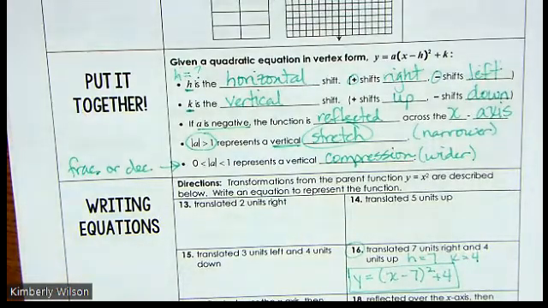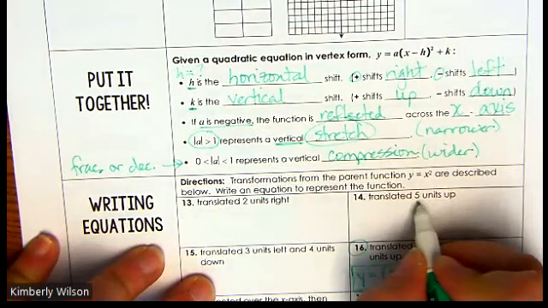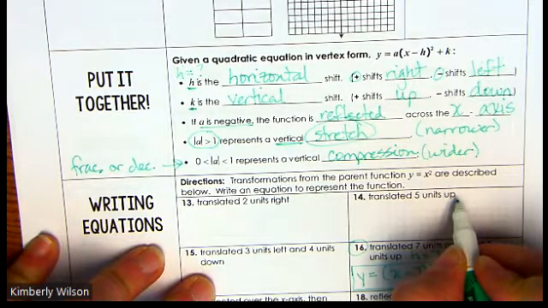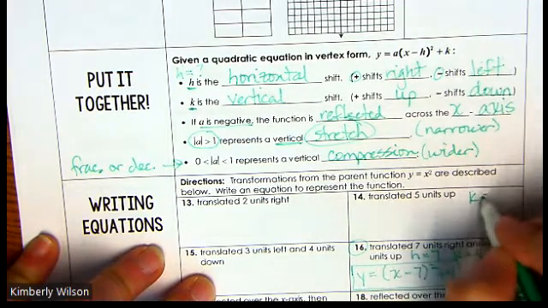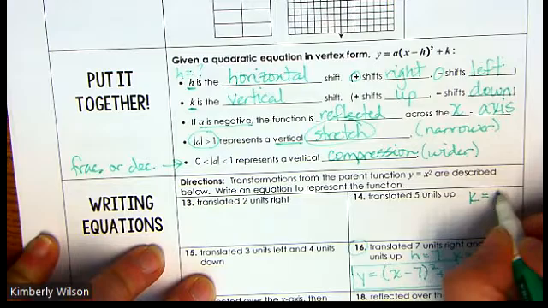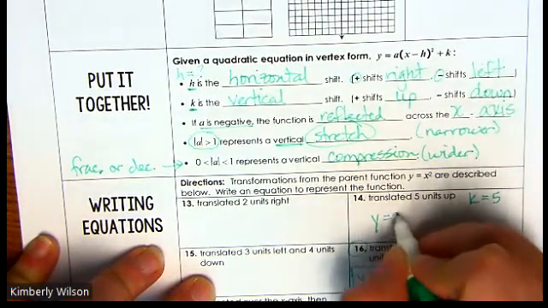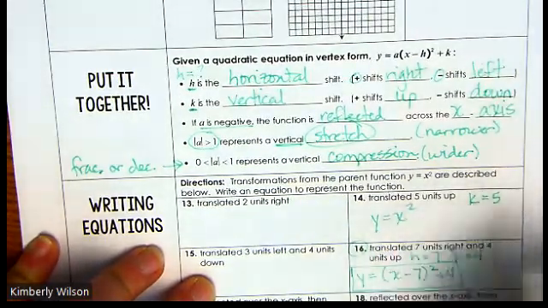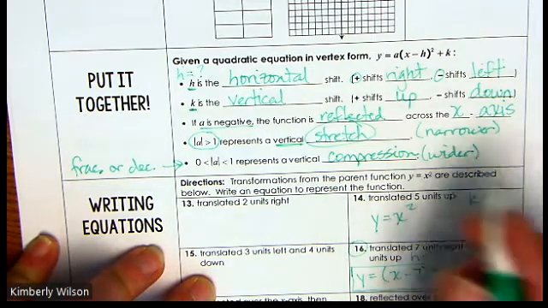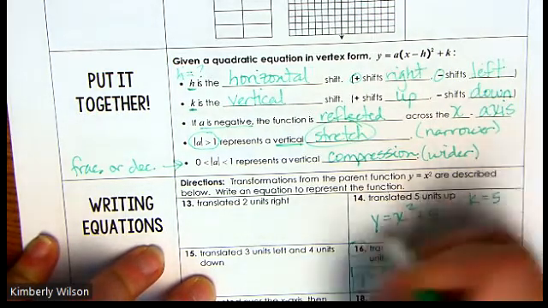Okay, let's look at 14. It says just 5 units up. That means only the K is changing, and that's a positive. So I'm taking the parent function, which is y equals x squared, and I'm only adding the change for the K. So that's going to be just plus 5.